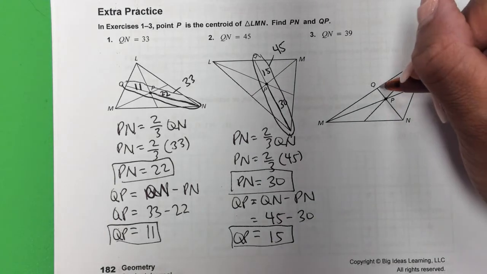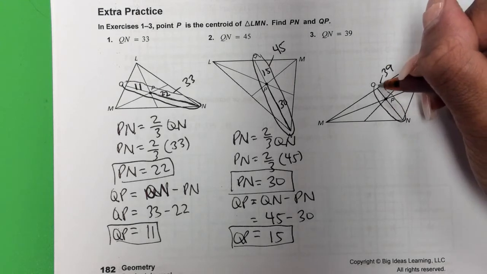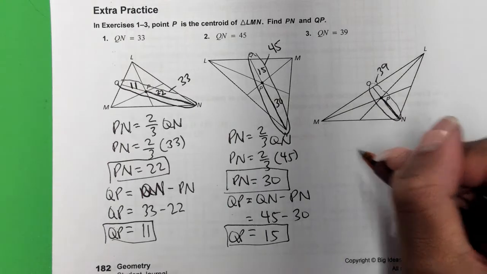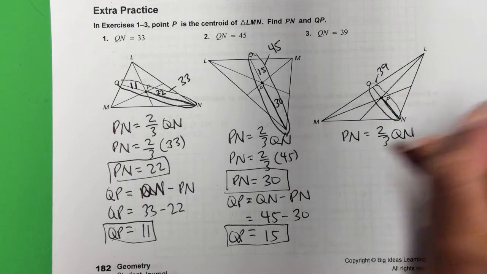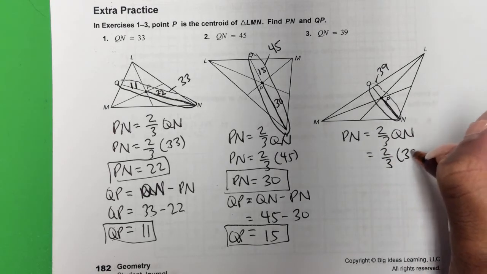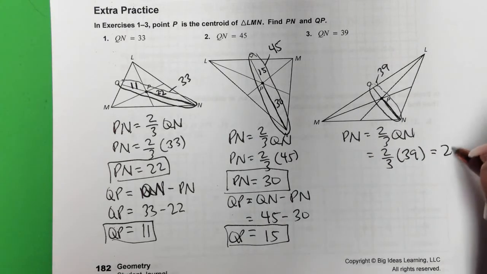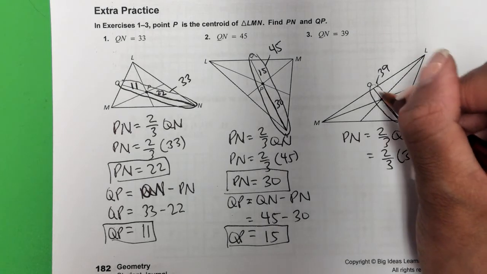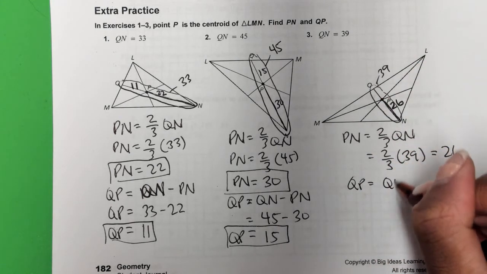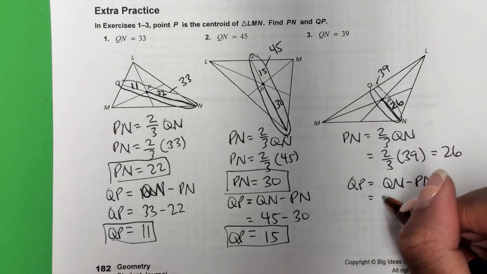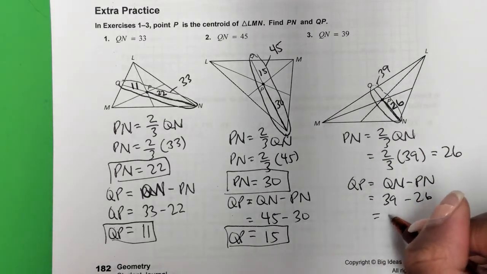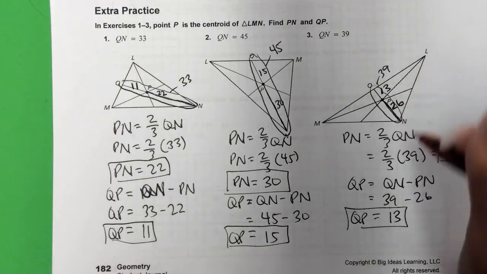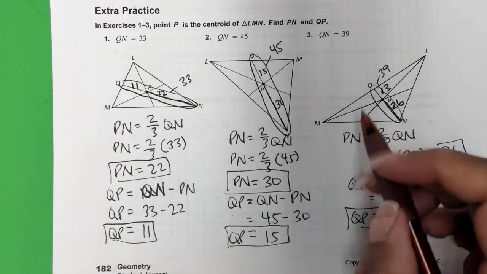Let's try number 3. It says QN, the entire thing, is 39. Okay, so again, I know that from the vertex to my midpoint, or my point of concurrency, is 2/3 of it. So PN equals 2/3 QN. So 2/3 of 39 equals 26. So PN is 26. If I'm trying to find the rest of it, QP, I have to take the difference. So I now have 39 minus 26, which equals 13. Note, half of 26 is 13. So keep this as a shortcut in mind when trying to find the other side.